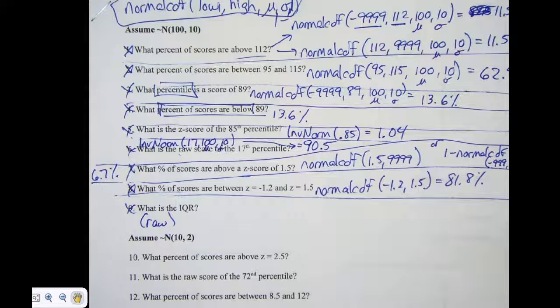So what percentiles are we looking for here? 75 and 25, right? And I want the raw scores. So we're going from a percentile to a data point, and I want the raw scores. So you're picking between the two inverse norms, but I do care about the mean and standard deviation because I want the raw score.